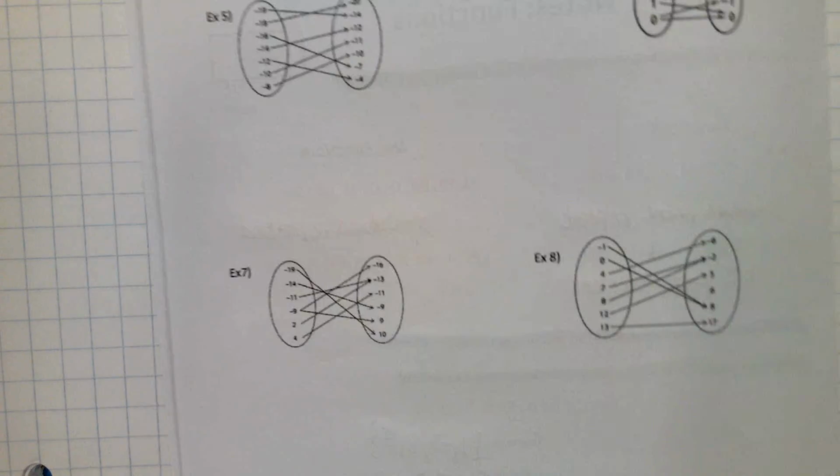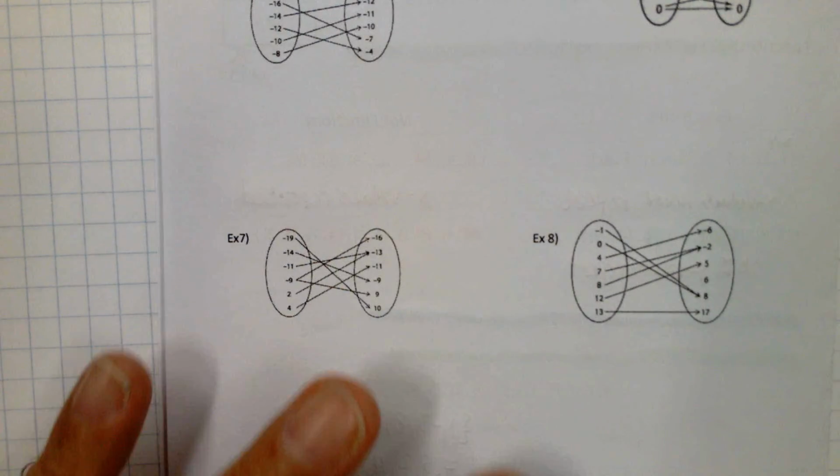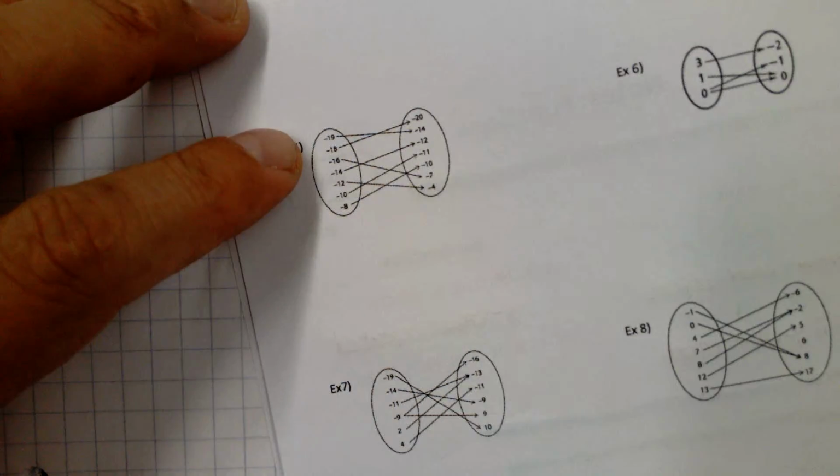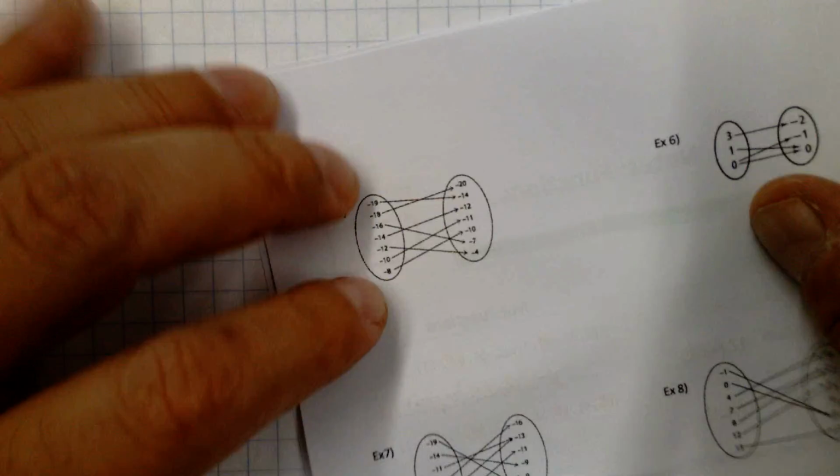So over here we have 4 mappings. These things are called mappings.